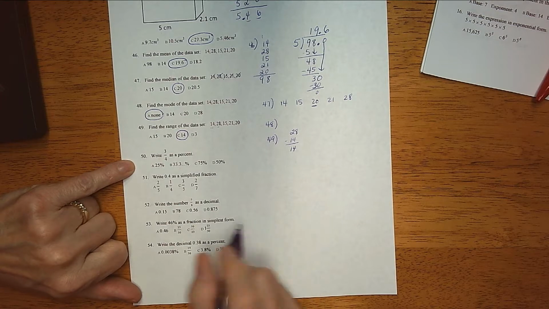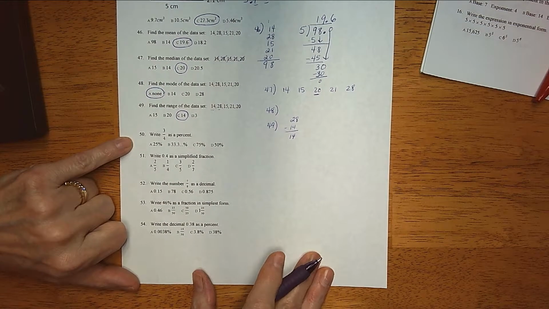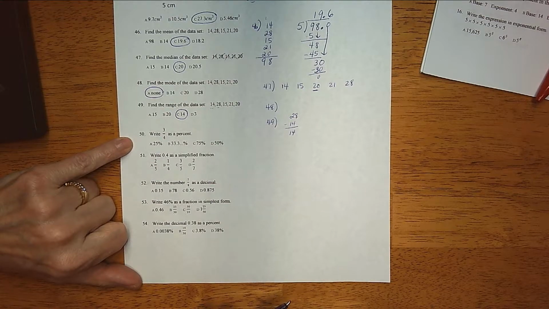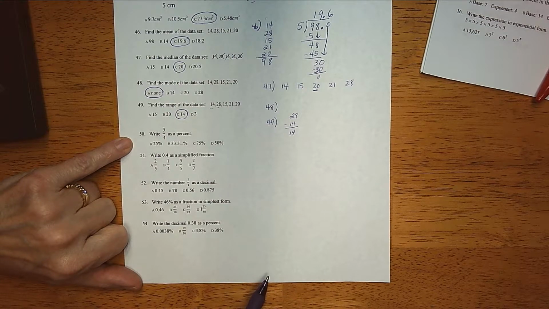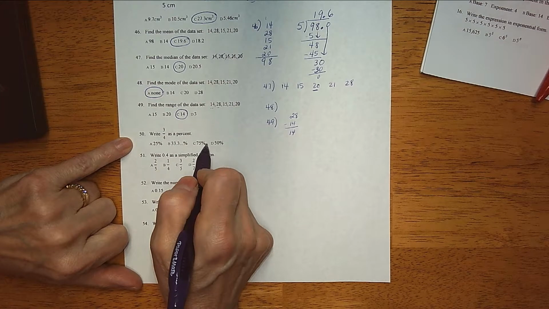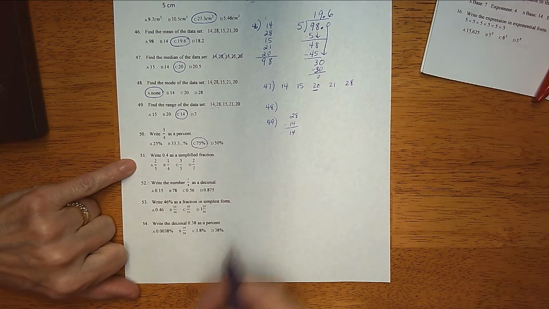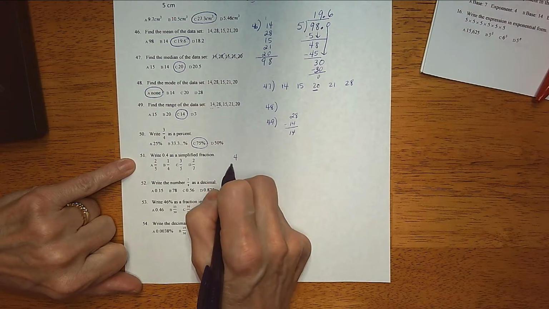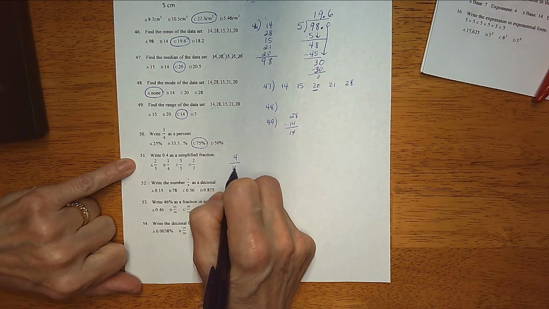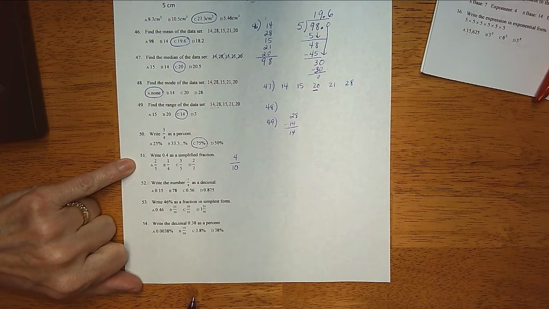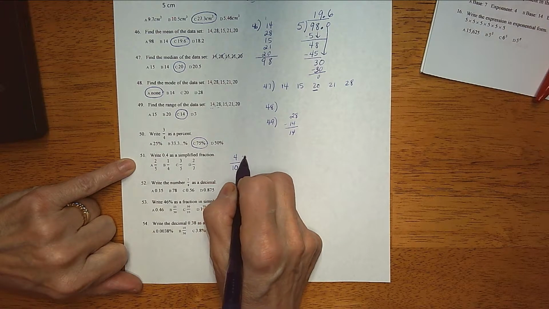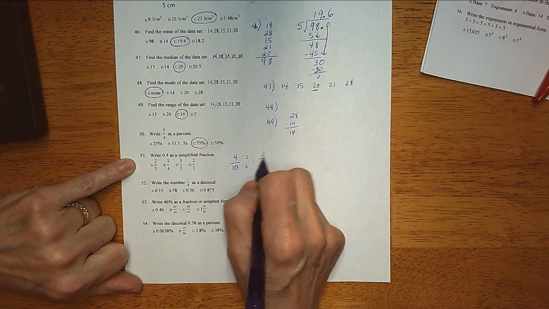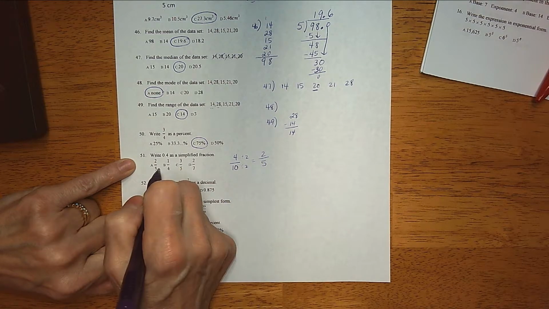All right, now on to these fractions, decimals, and percents that I needed to memorize. These are the ones that were supposed to be memorized. So 3/4 is a percent. We know that's 75%. 4/10 is a simplified fraction. So we take 4/10, we read it, write it, and reduce it. And so both of these can be divided by 2. And we get 2/5. And so that's A.